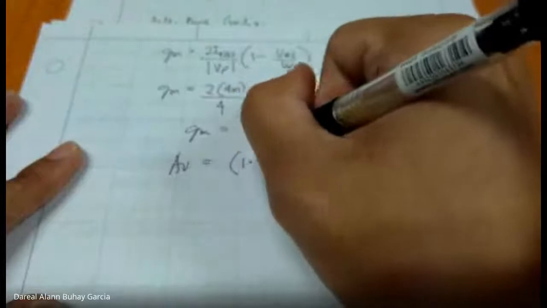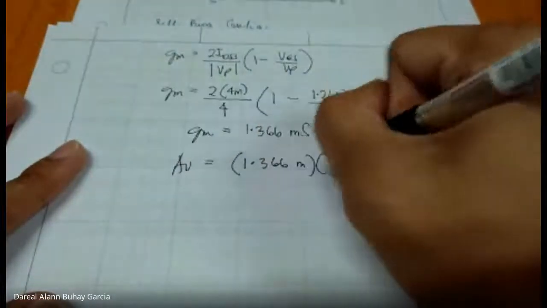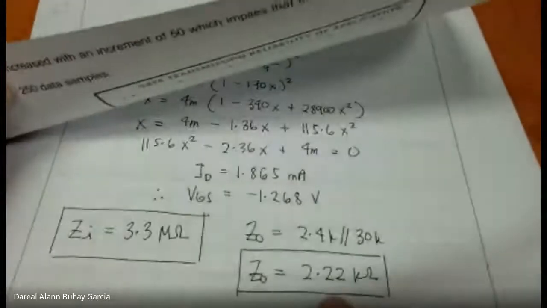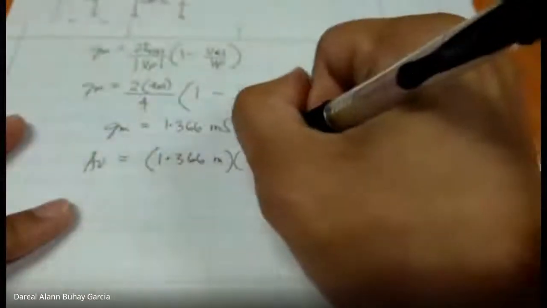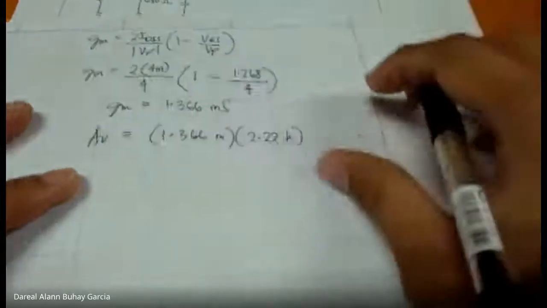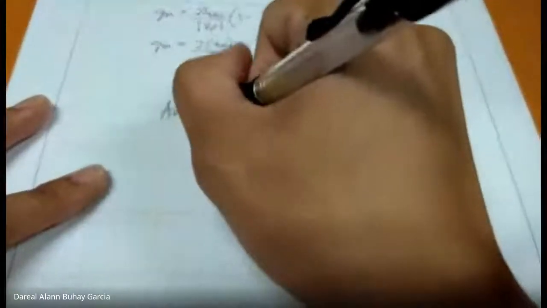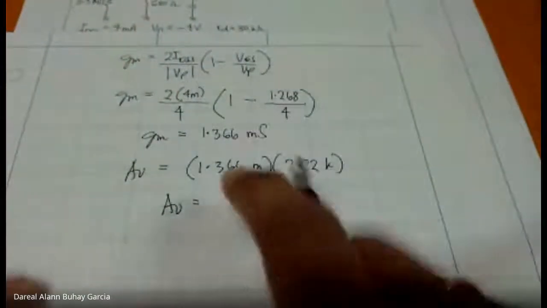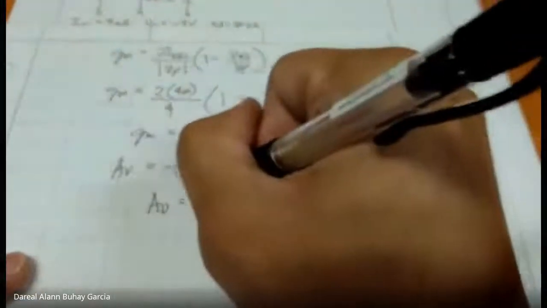So for voltage gain, 1.366 milli times ZO, 2.22 kilo. The voltage gain is 3, more or less. Is it negative? Negative, the formula for gain is negative. So negative 3, more or less.